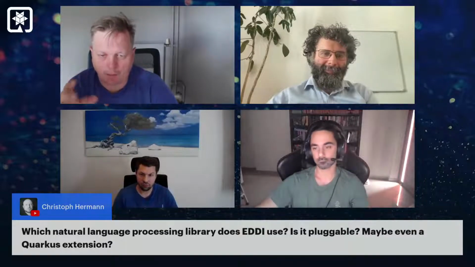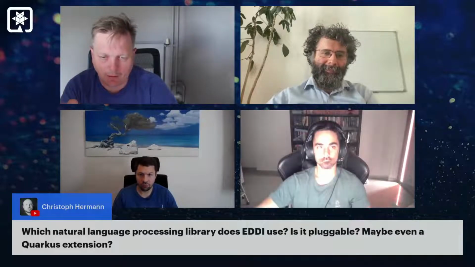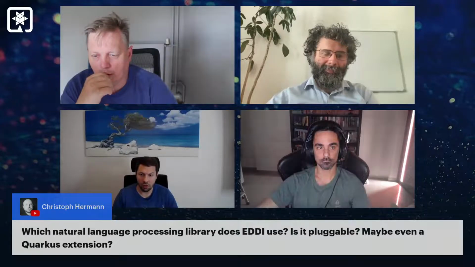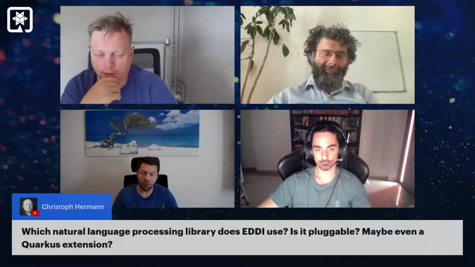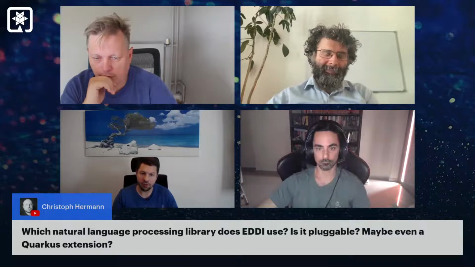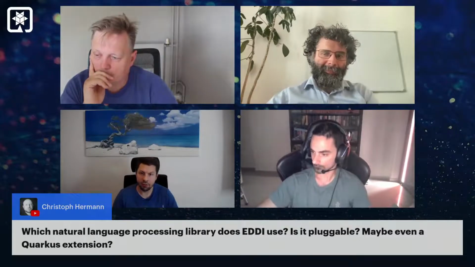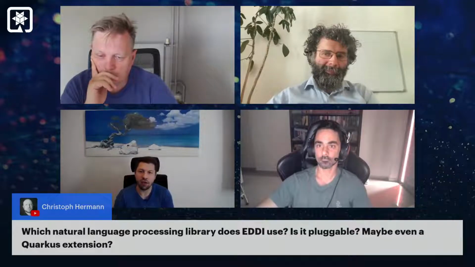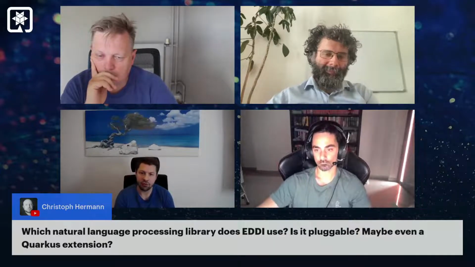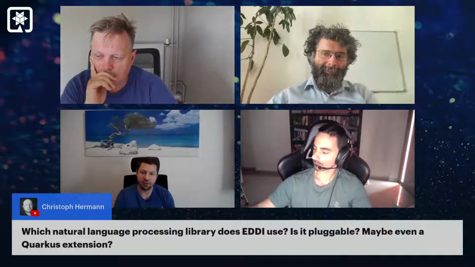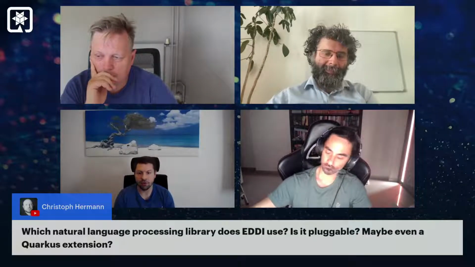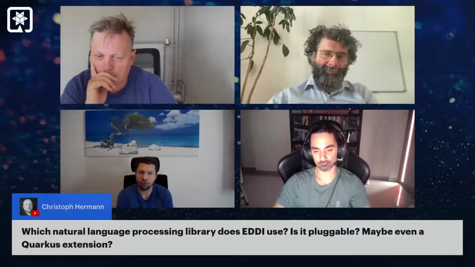Like, can you plug in a different NLP in EDDI? Maybe as a Quarkus extension. Not out of the box, but definitely doable. So we have in the natural language processor all kinds of means to plug in dictionaries or correction algorithms or formatters, and that would need to be done, but that shouldn't be much effort. I can see he says exchangeable, like if it could be replaced.